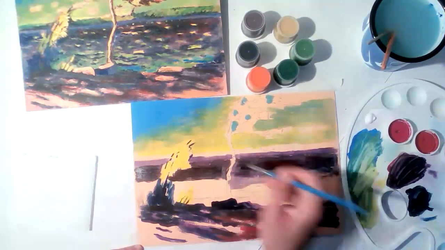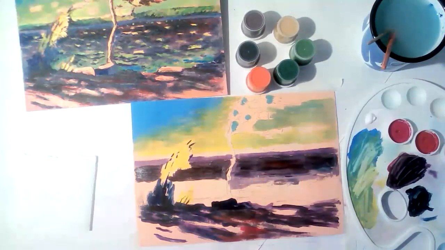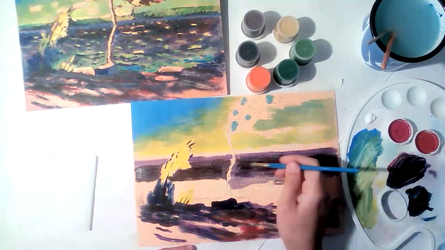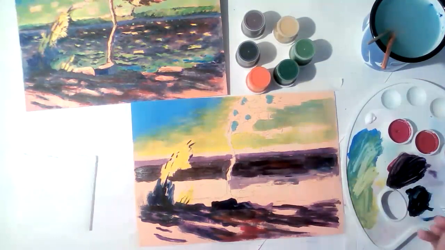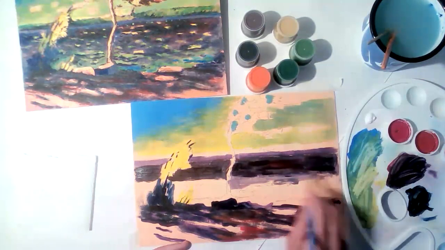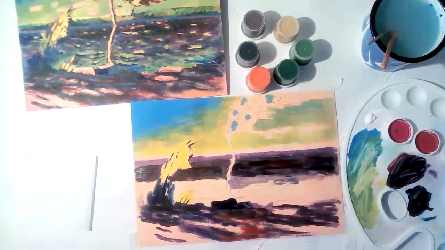This is the irony of gouache: the dark colors get lighter. When I put dark blue in gouache, then when it's dry, it becomes lighter, a bit faded. And with the light colors, the opposite.